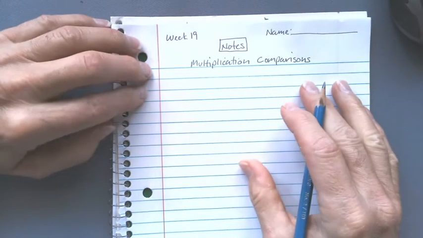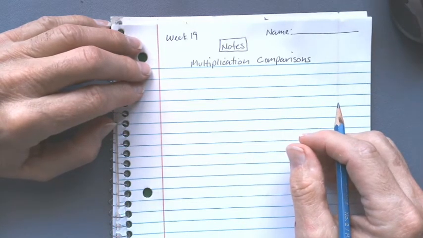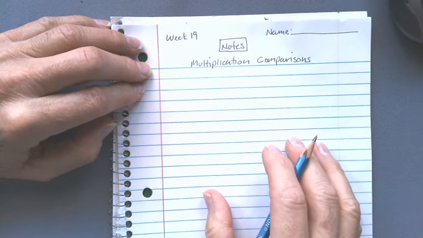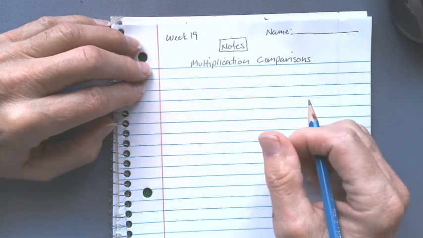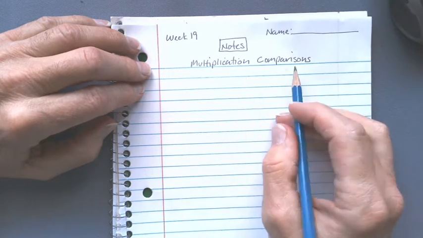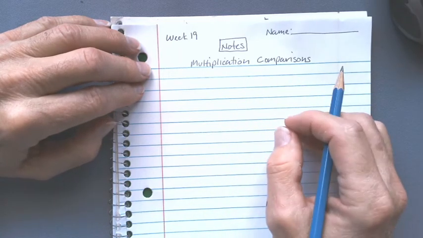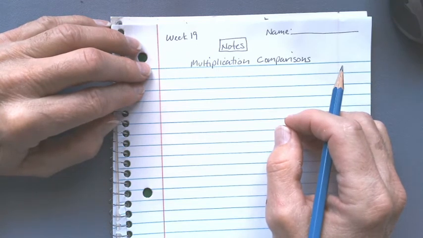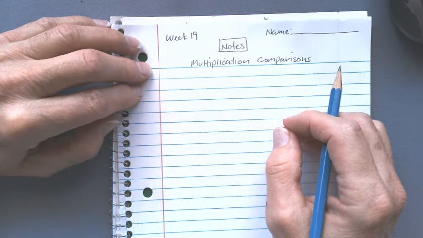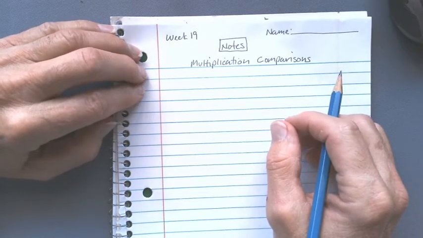If I go too fast here, just go ahead and pause the video. For notes, you're just going to copy down the items that I'm writing down. So we're going to look at what we call multiplication comparison. You already know your multiplication tables, your multiplication facts, your multiplication skip counting. All those should be pretty solid right now. You know how to multiply large numbers. We are not going to get into very large numbers here.